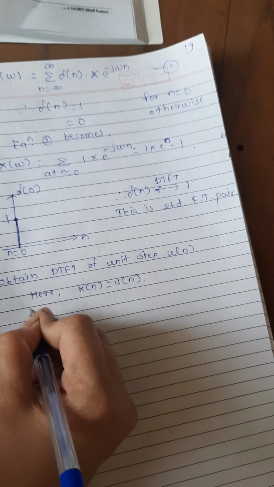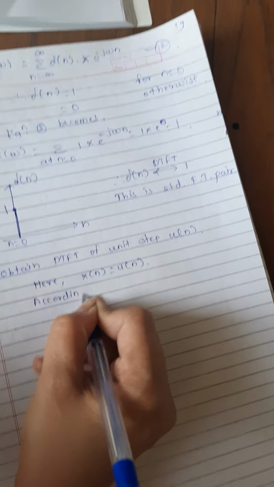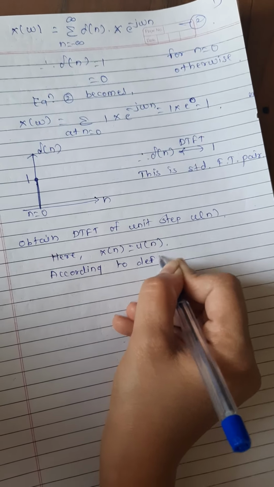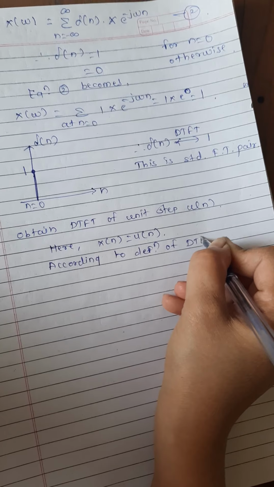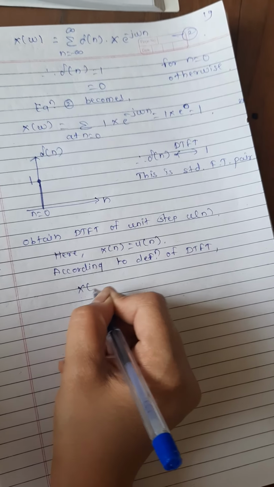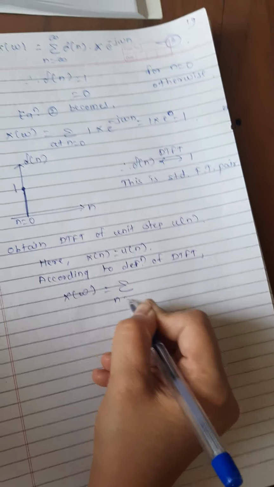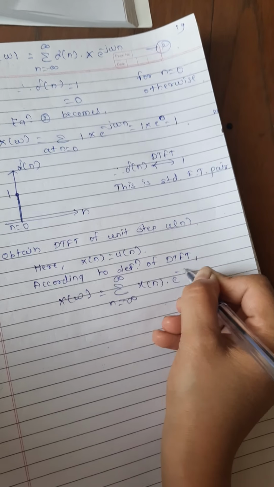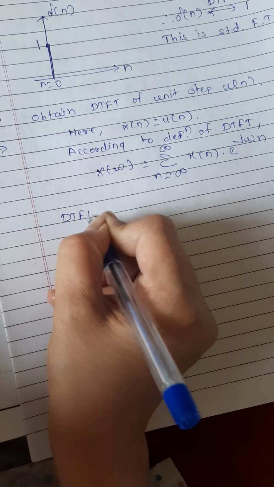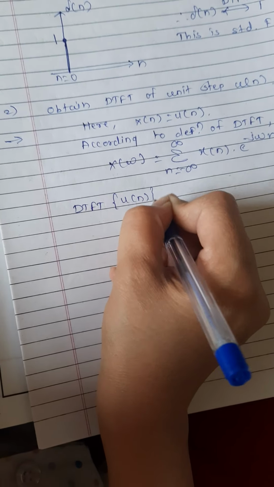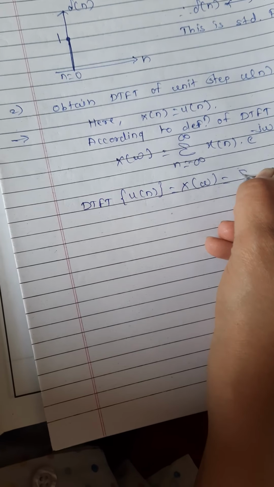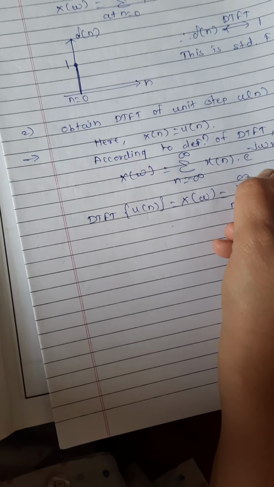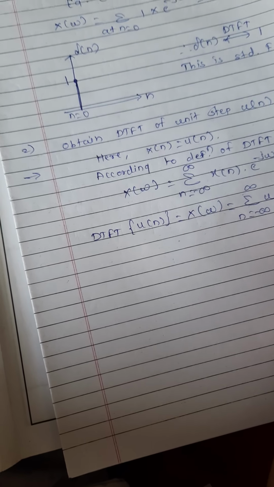Now according to the definition of DTFT, X(omega) is equal to summation n is equal to minus infinity to infinity x(n) e raised to minus j omega n. Now DTFT of u(n) is X(omega), which is equal to summation n goes from minus infinity to infinity u(n) e raised to minus j omega n.